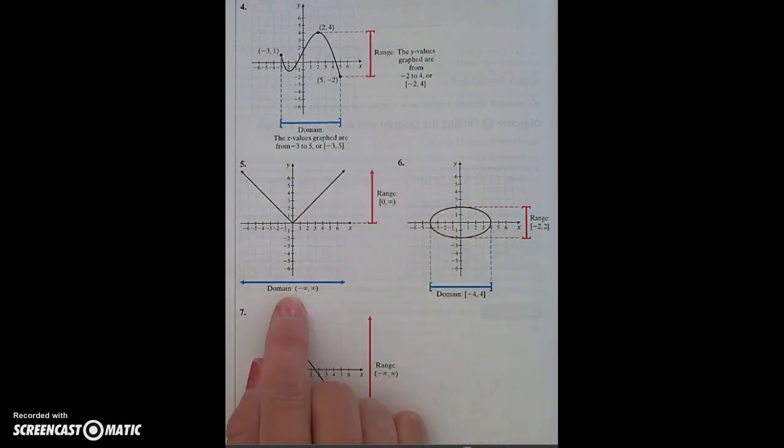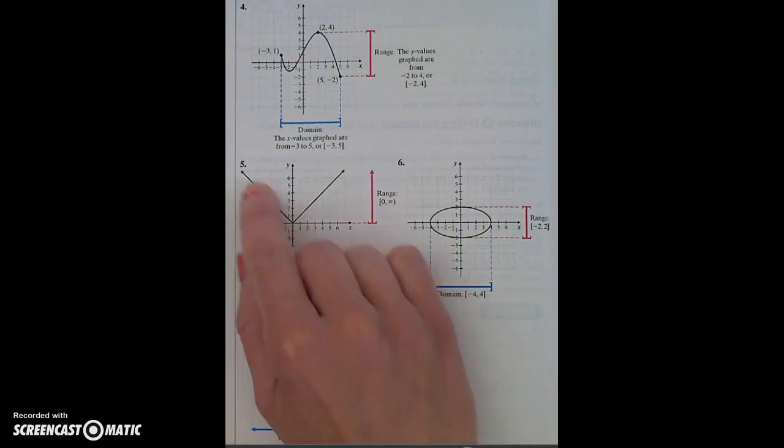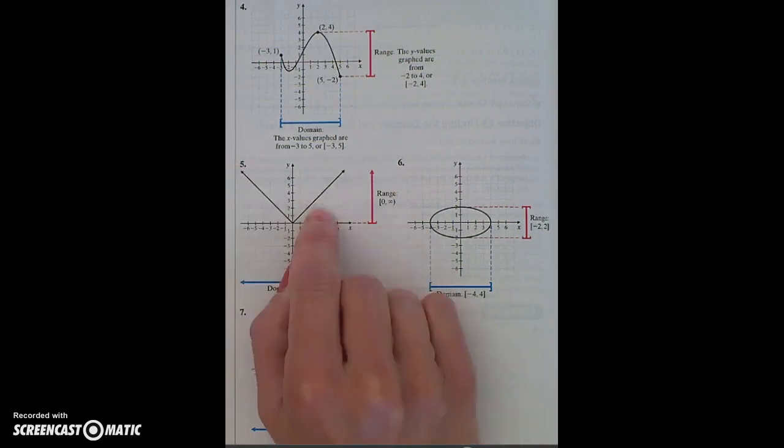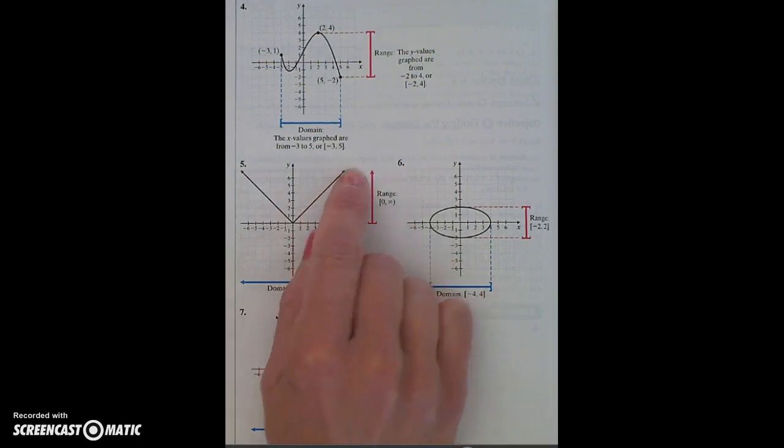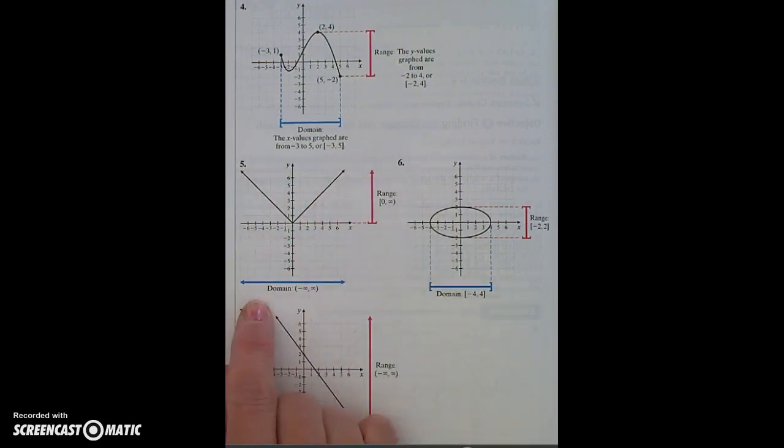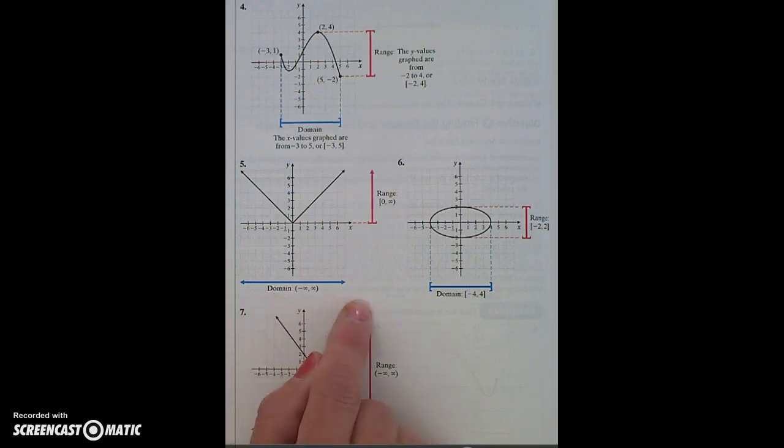On the second graph, when we take a look at the domain, we notice that the arrows on the left-hand side say that it's going forever to the left, and on the right-hand side, forever to the right. The domain of this graph is -infinity all the way over to +infinity, or also all real numbers.